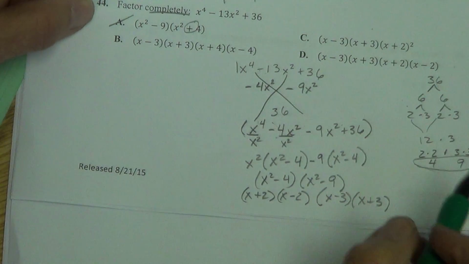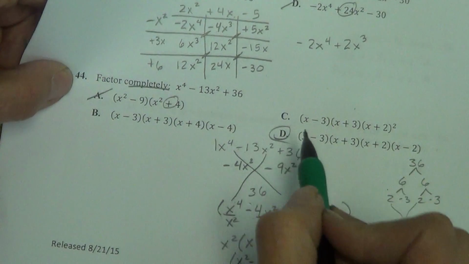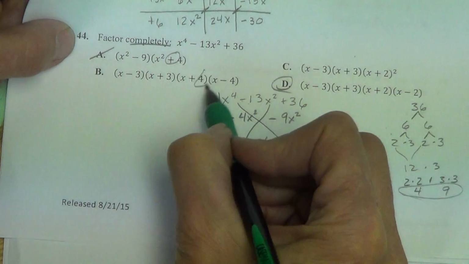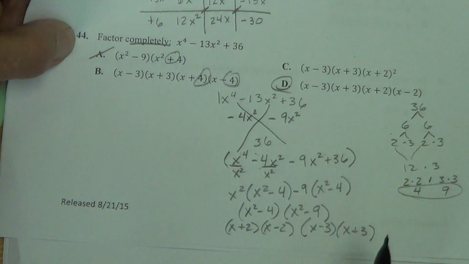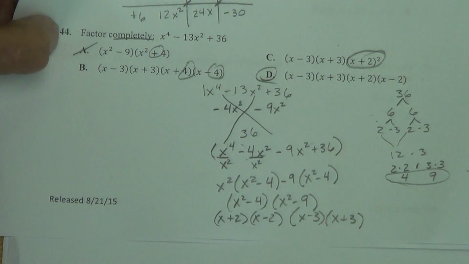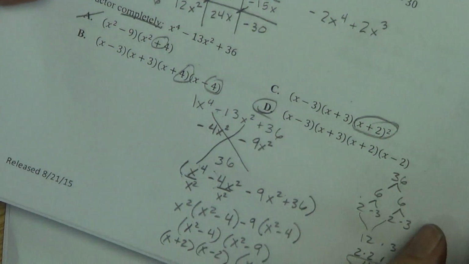And you can find this right up here at D. Identify what's wrong with the others here. They didn't break that down to 2's. And here they have x plus 2 squared. So those were incorrect.